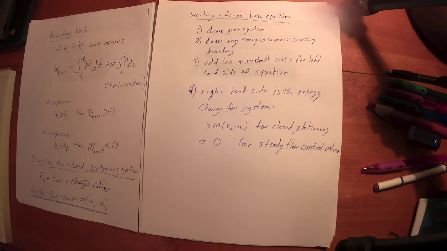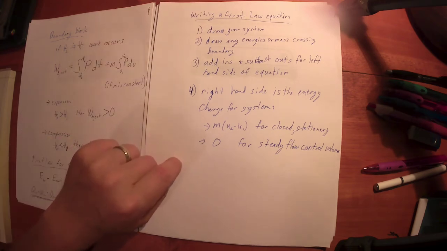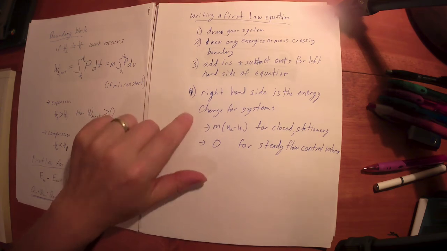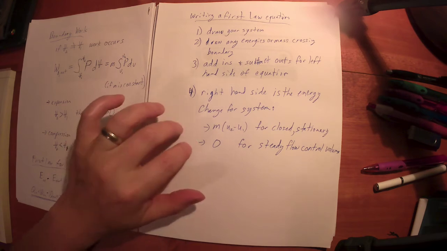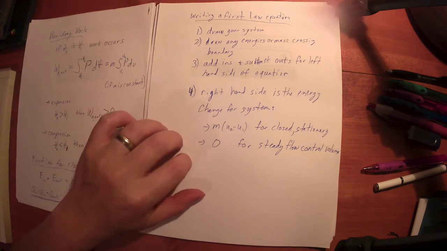Okay, pick out some problems, practice. Get to where you can do this fast. Just like using the property tables, get to where you can do that fast. You don't want to have to try to figure out how to do this on the exam. You will not do well. You need to figure out how to do this before the exam. Okay, so just practice this.